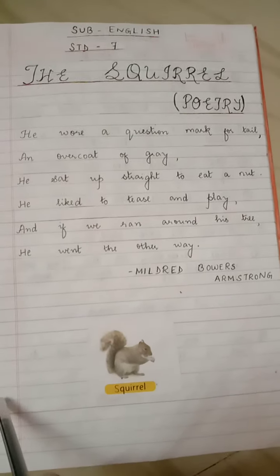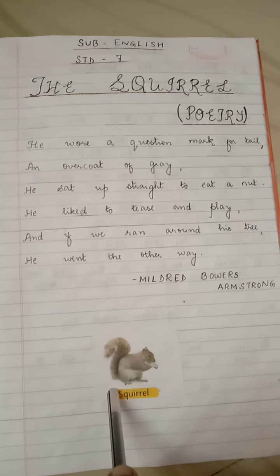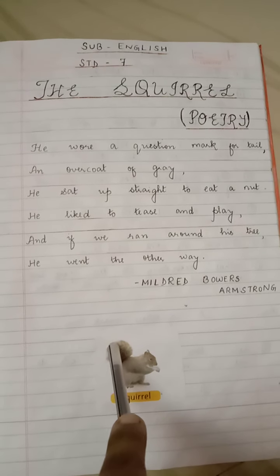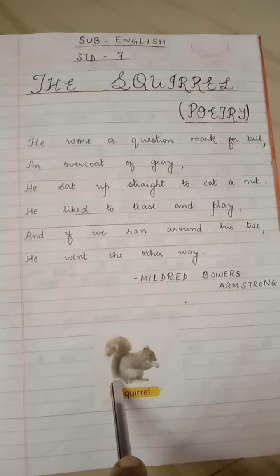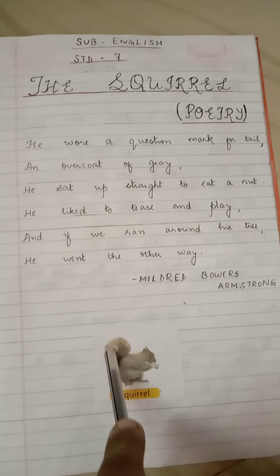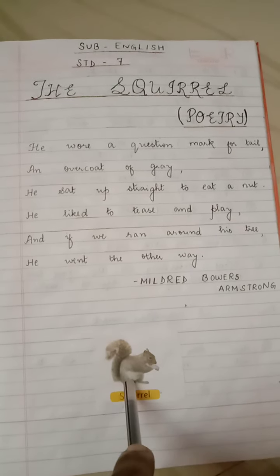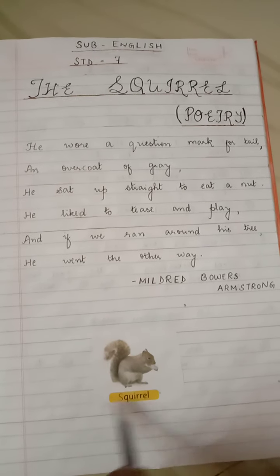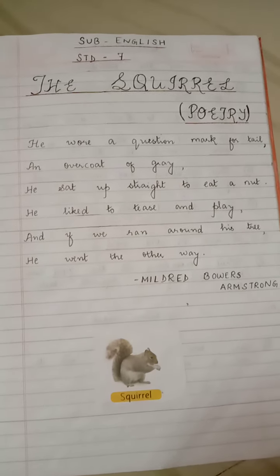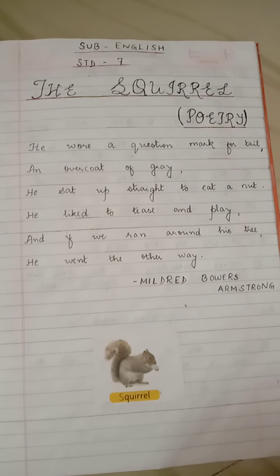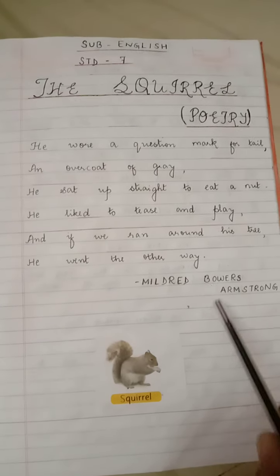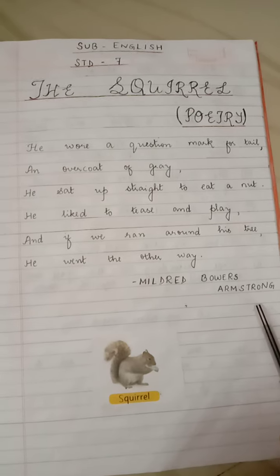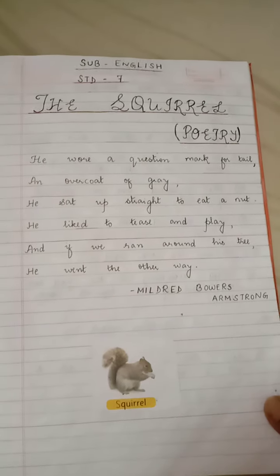So the poet here is describing a squirrel. He is telling that he has a tail which looks like a question mark. He has a coat which is grey in color. He sat up straight in order to eat a nut. Then he liked to tease and play, and if we ran around his tree, he went the other way. So the author is Mildred Bowers Armstrong. Now let us see the exercises.